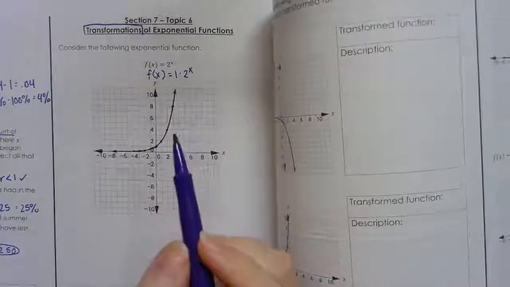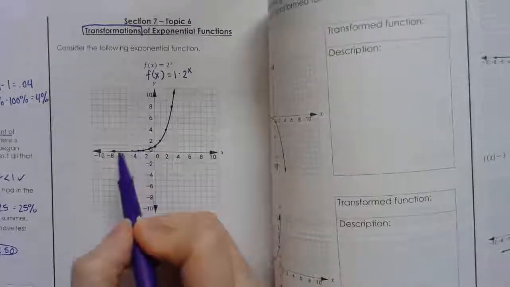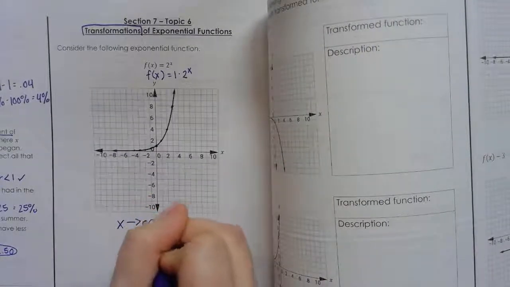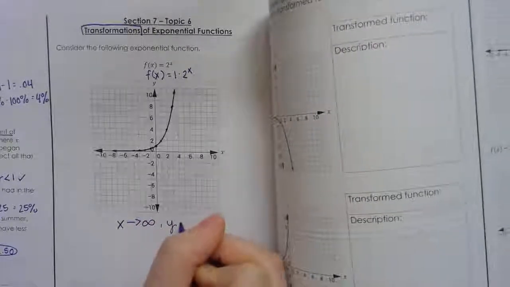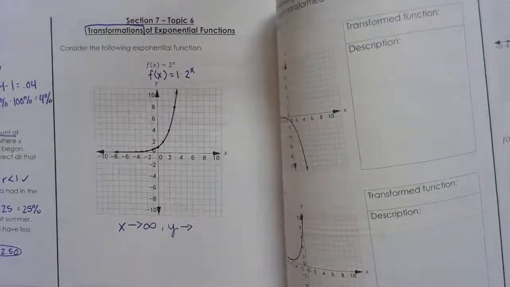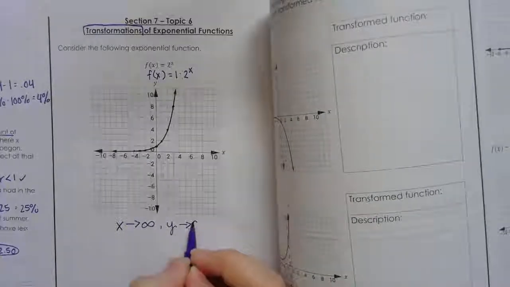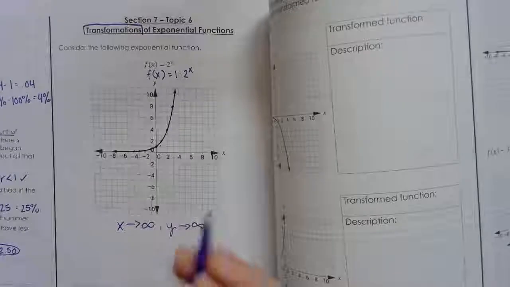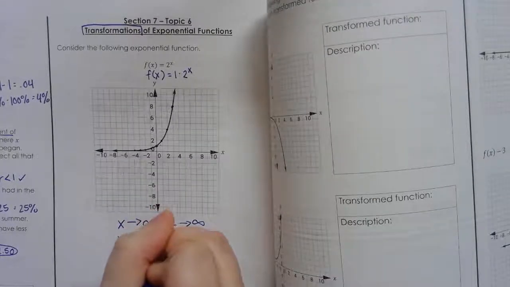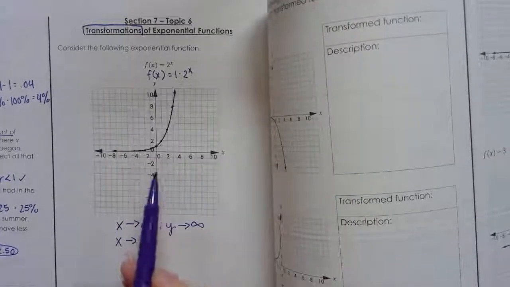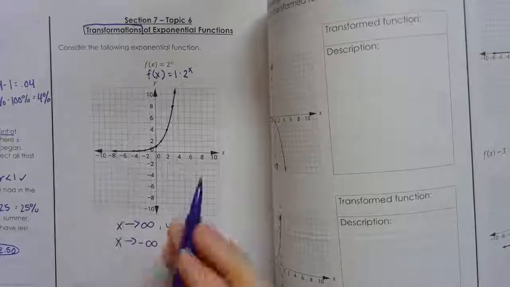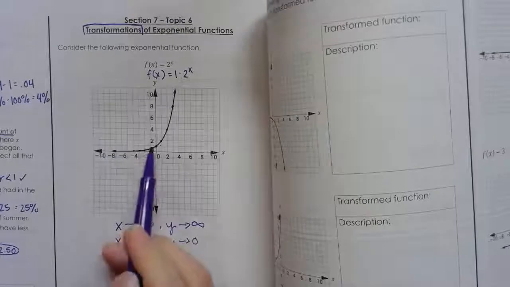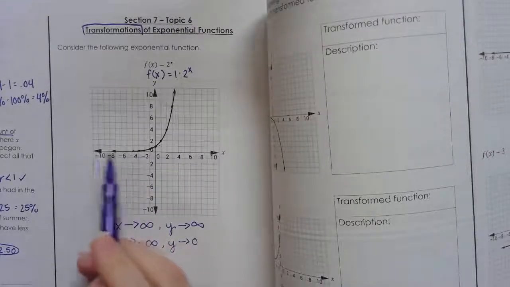So to talk end behavior, just to kind of recap here, as x increases, as x approaches infinity, y approaches what? You're right, it also approaches infinity. So as x approaches infinity, y approaches infinity. As x approaches negative infinity, y approaches 0. Okay, so x approaches negative infinity, y approaches 0.